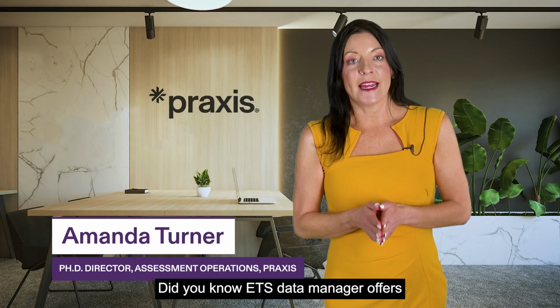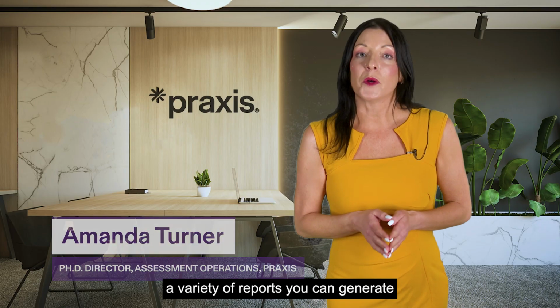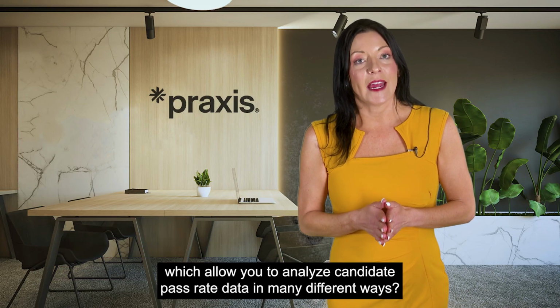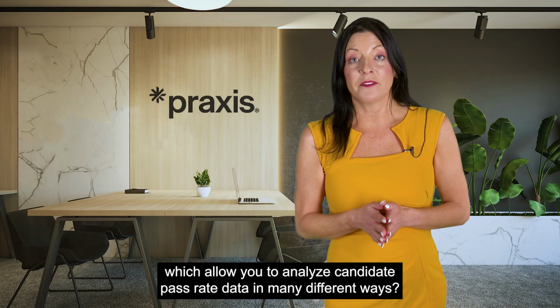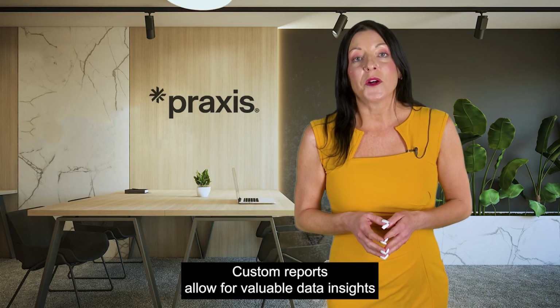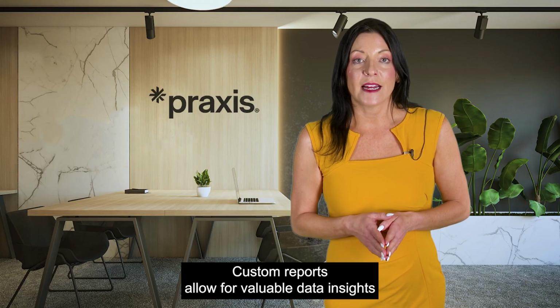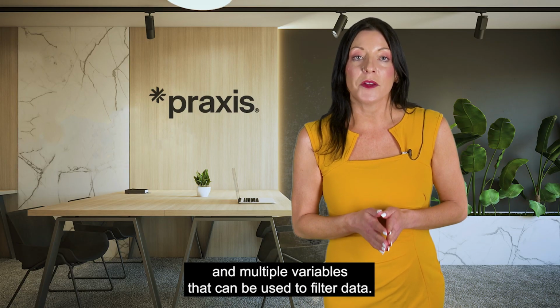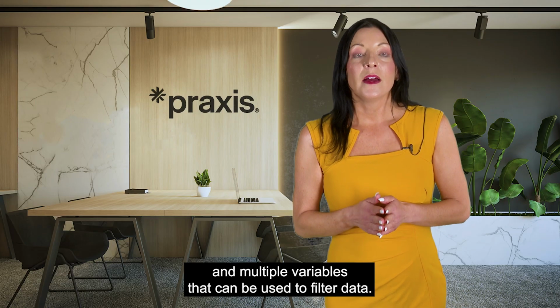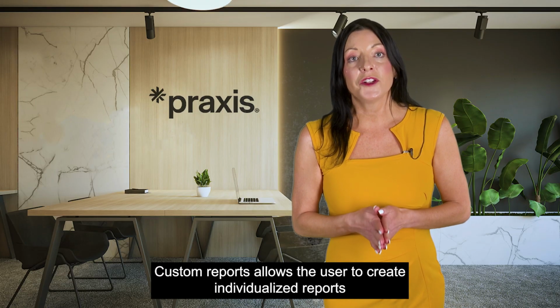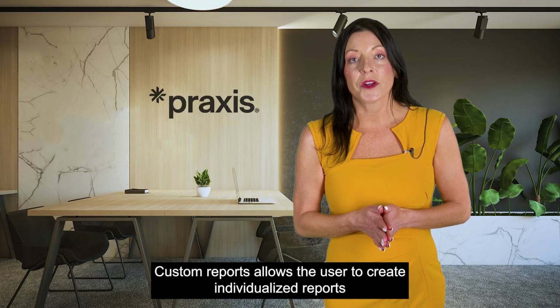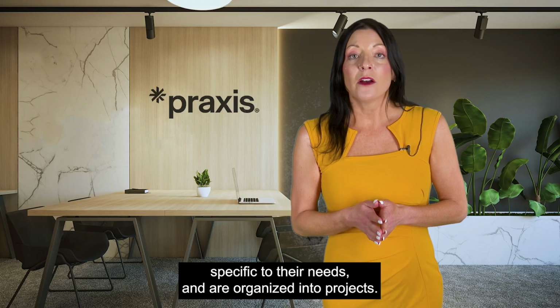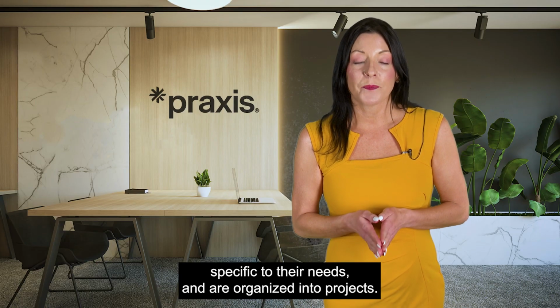Did you know ETS Data Manager offers a variety of reports you can generate which allow you to analyze candidate pass rate data in many different ways? Custom reports allow for valuable data insights and multiple variables that can be used to filter data. Custom reports allow the user to create individualized reports specific to their needs and are organized into projects.